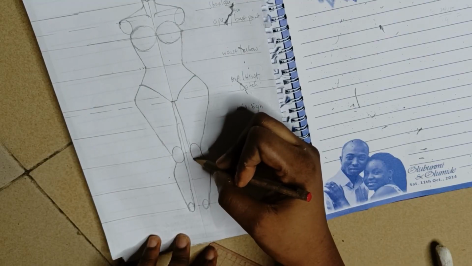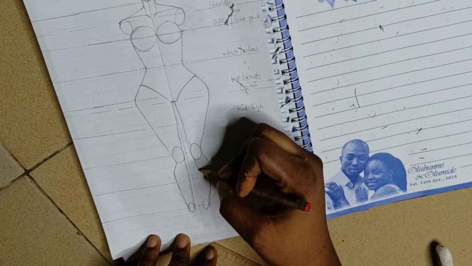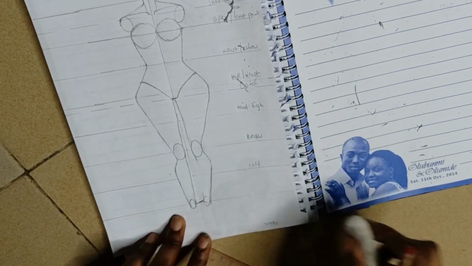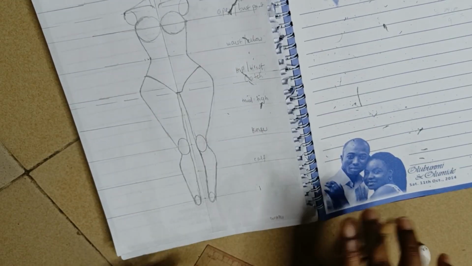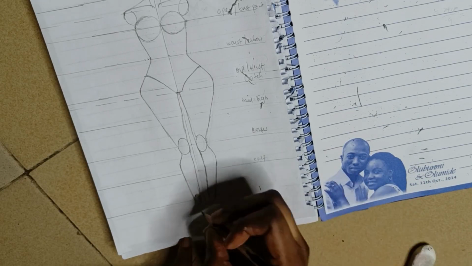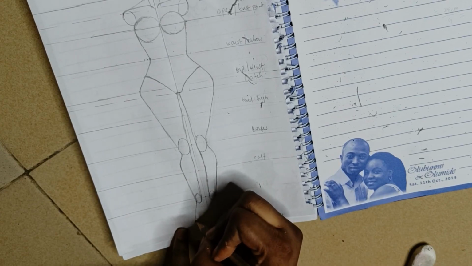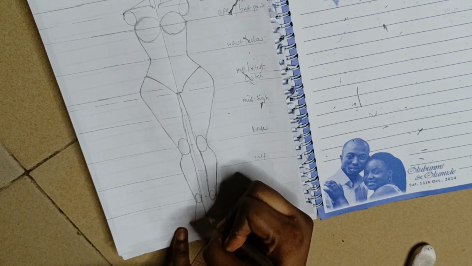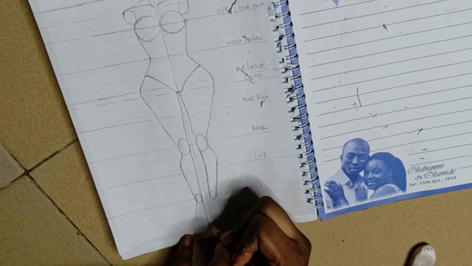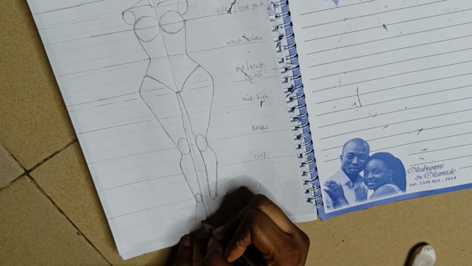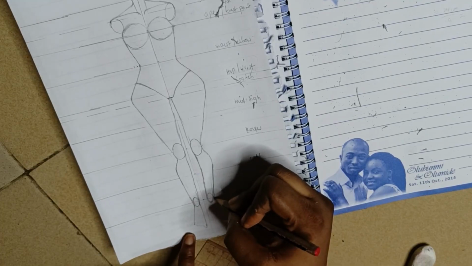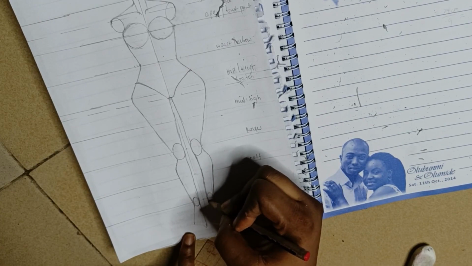You can do well to clean if you are not getting the desired results that you want to achieve. See that our croquis is already taking form. So the next thing I'll just do right now is to draw the feet. To draw the feet, you just do like this. Can you see? Like this. Then the toe. Just do something like this. Then do like this too, yeah.